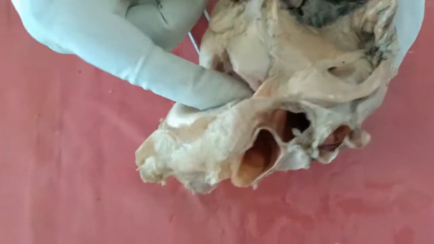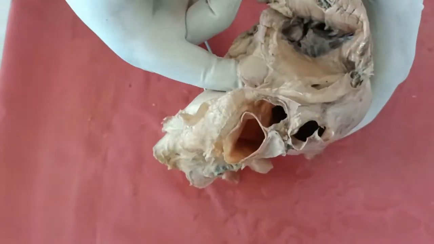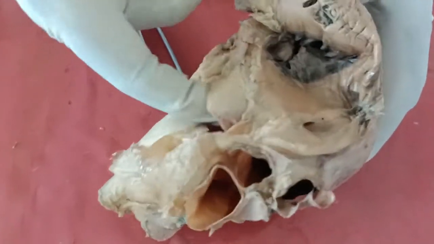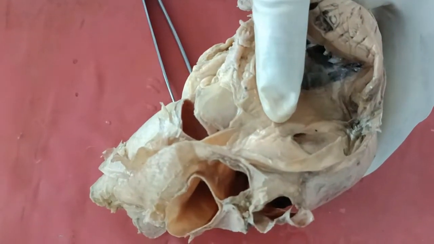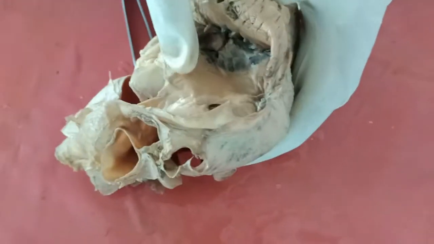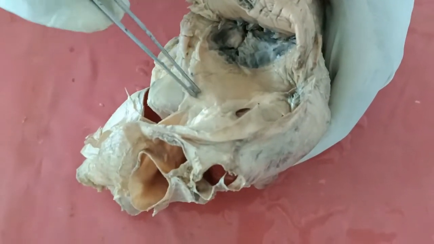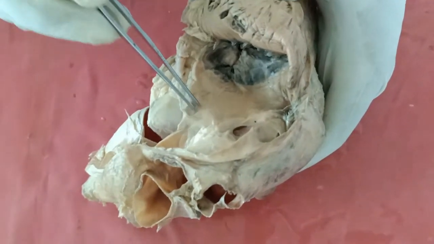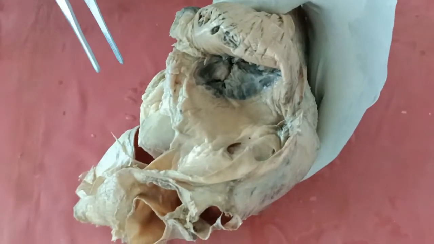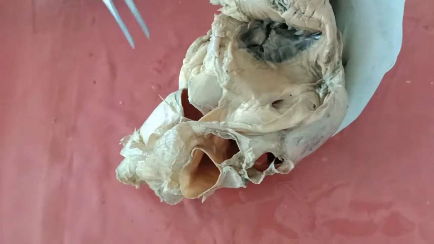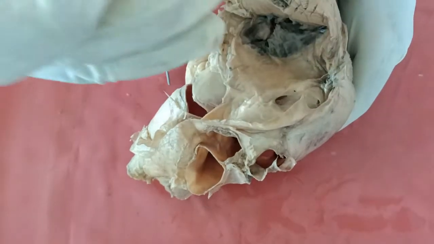Then see here, this is the aorta. This aorta has one projection into the right atrium. See here, this is the projection. This bulge into the right atrium is because of the aorta. So this bulge, we call the torus aorticus. These are the different features present in relation to the smooth posterior part, or sinus venarum.